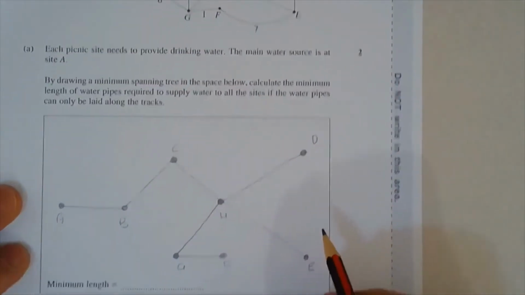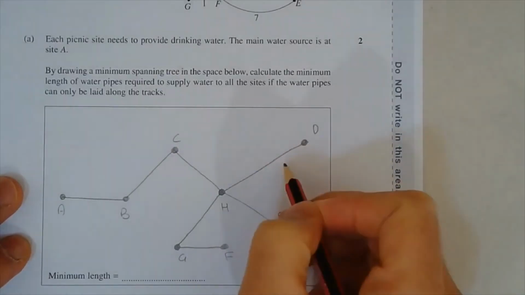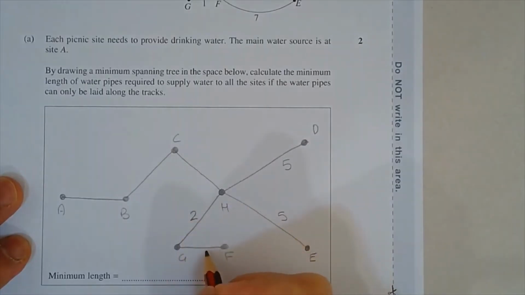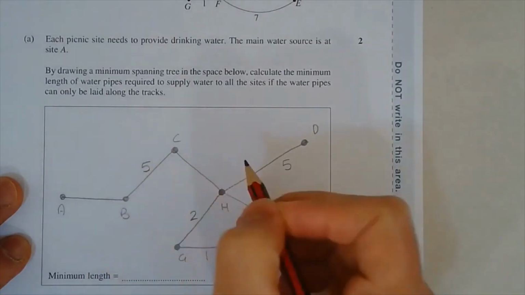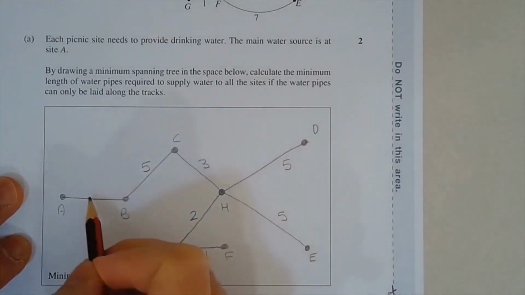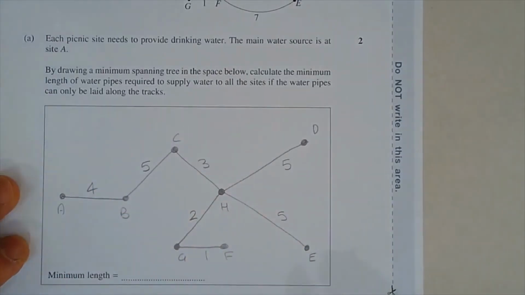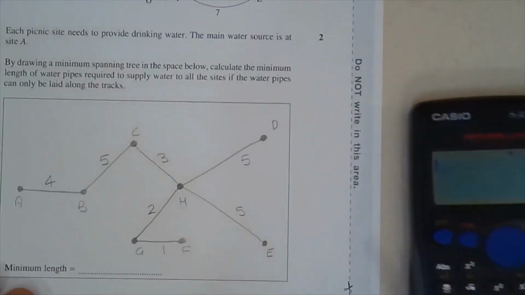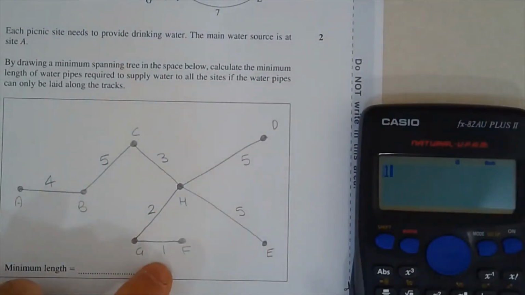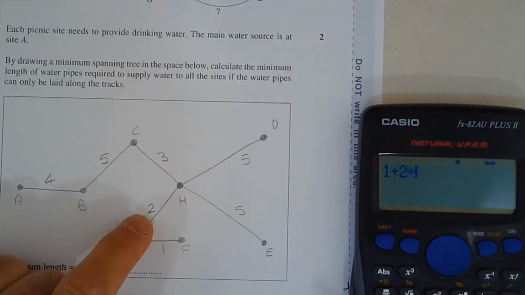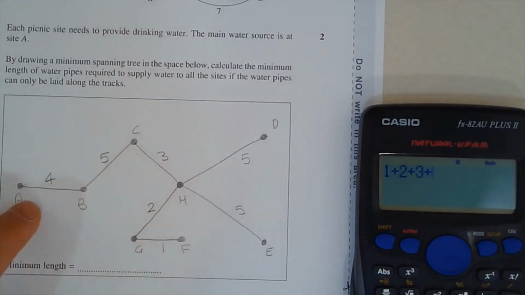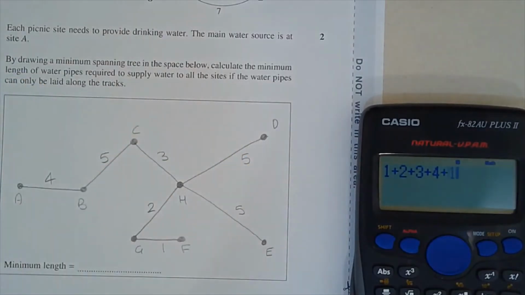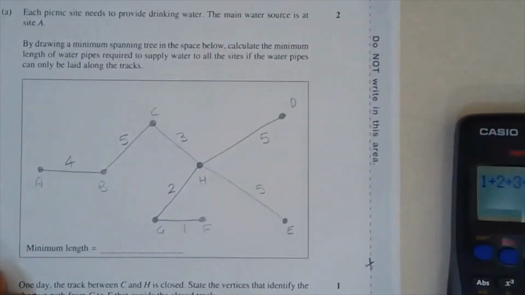So what I'll do is draw in the weights as well. That's a 2, that's a 1, that's a 5, that's a 3, and that's a 4. Now, to get the minimum length, we just add the numbers. So we have 1 plus 2 plus 3 plus 4, and we've got 5 plus 5 plus 5, which is 15. And so the answer is 25.